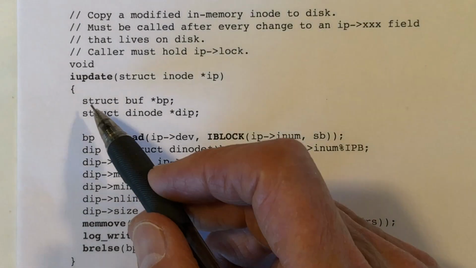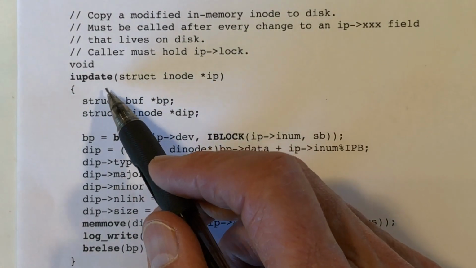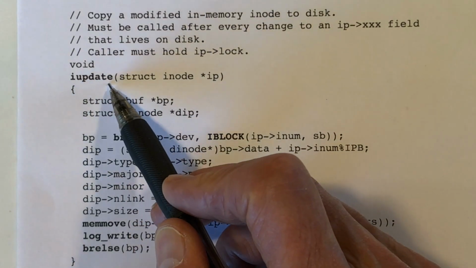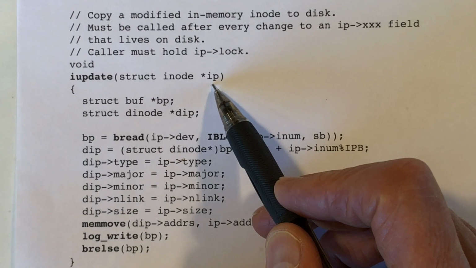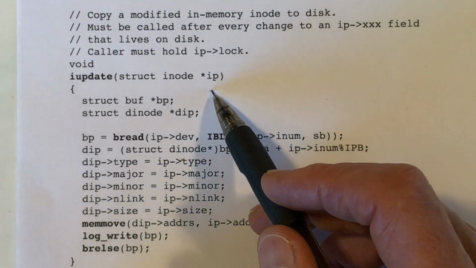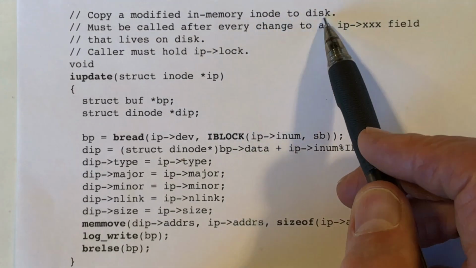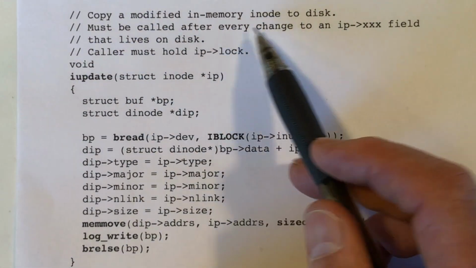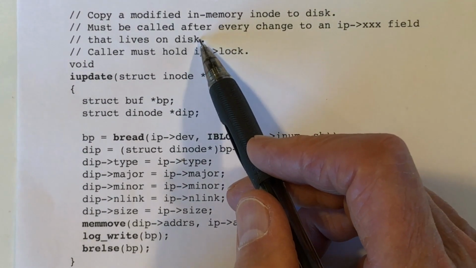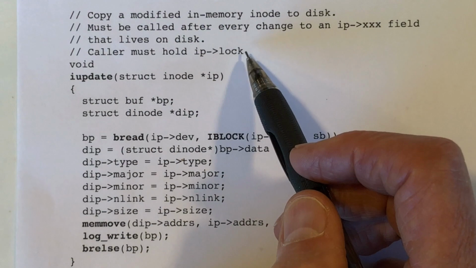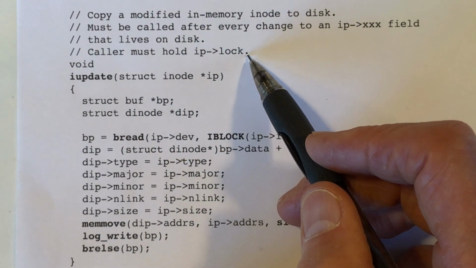Whenever we update the inode associated with any file, we need to write those changes back to the disk, and that's the function of the iupdate function. So it's passed a pointer to some cached inode, and it will write it to disk. So copy a modified in-memory cache version of an inode back to the disk. It must be called after every change to a field in the inode that is stored on disk. And the caller of this function had better be holding the sleep lock associated with this inode.